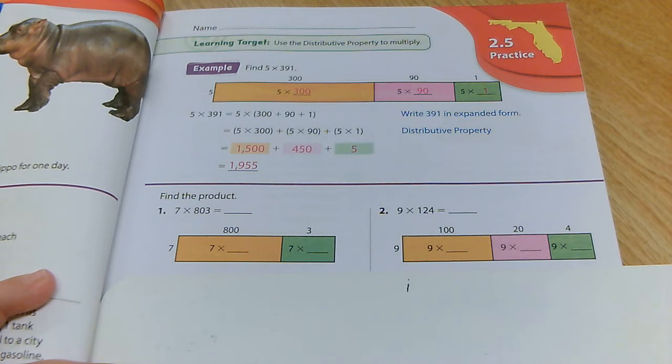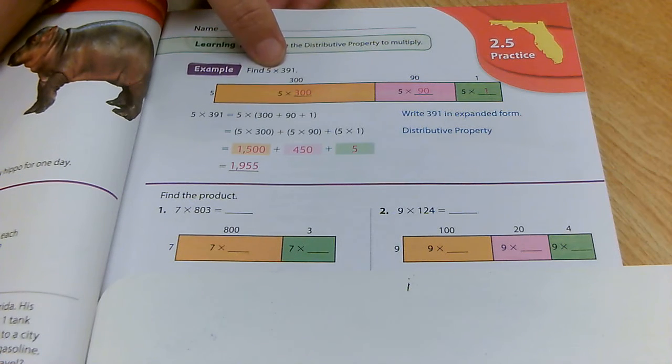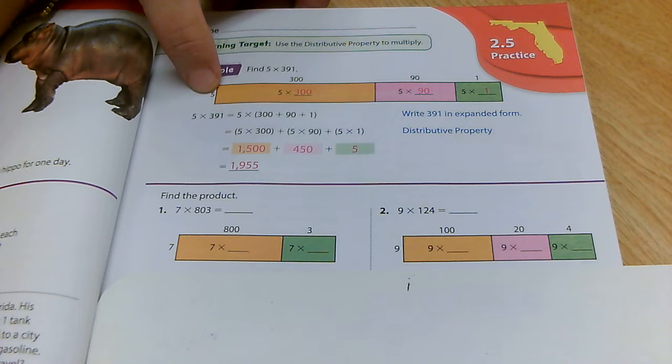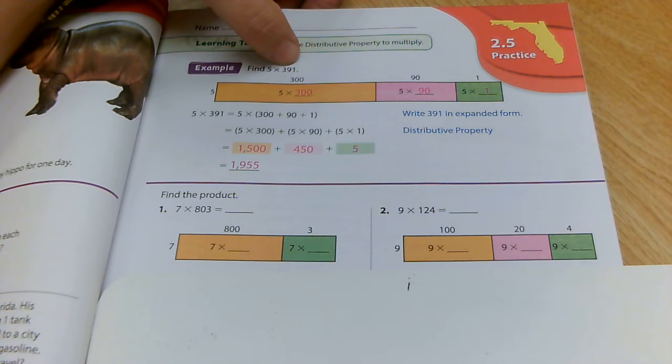All right, so our learning target is to use the distributive property to multiply. So here we have find 5 times 391. Well, 5, I'm going to leave it alone. I'm going to put it over here to the side of my area model. Now I'm going to break 391 into expanded form.